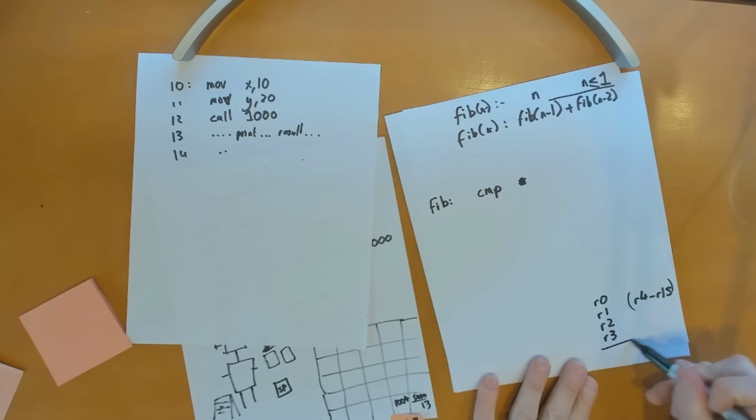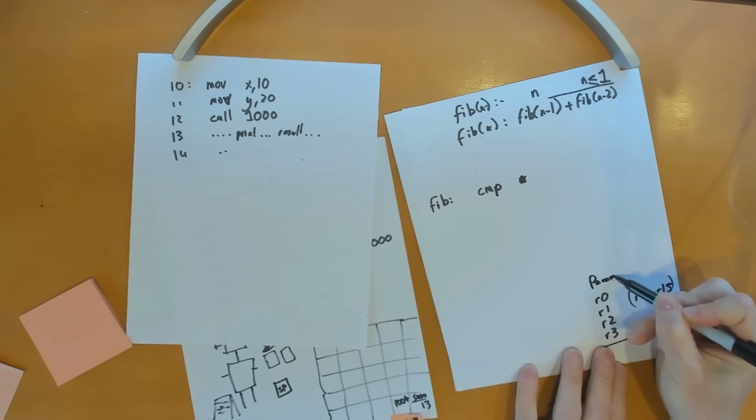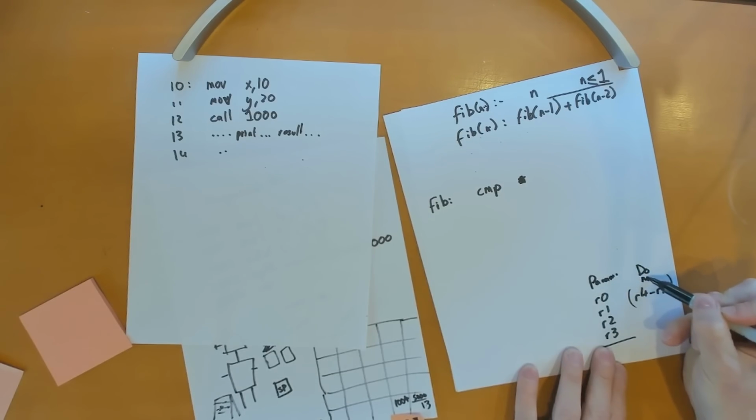And then the last part of this, so these are the parameters coming in. And then this is the do not touch, do not touch. And then last of all, if your function returns a value, as our Fibonacci sequence will, let's just say the result goes in R0. That's a convenient place for the result to go.